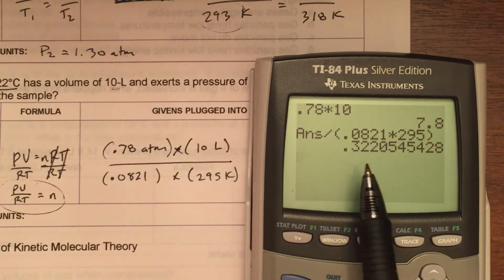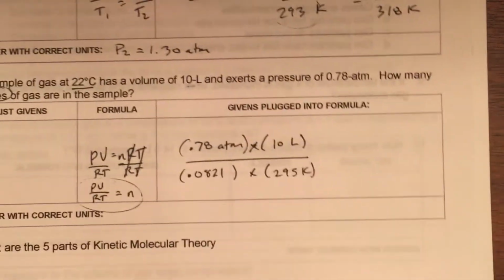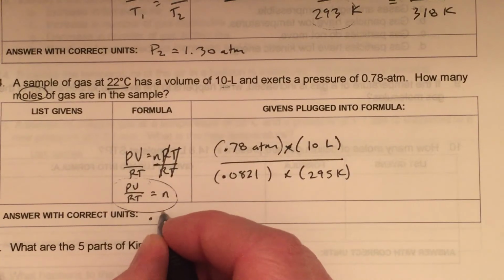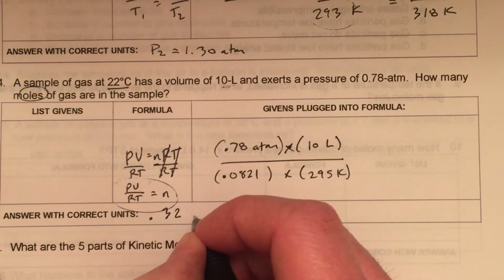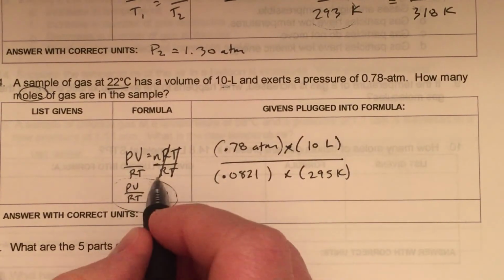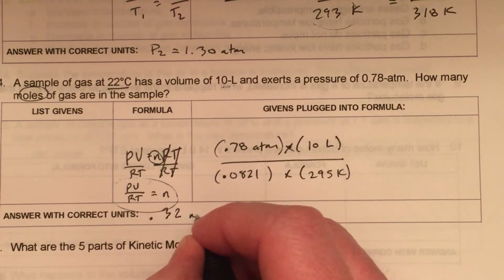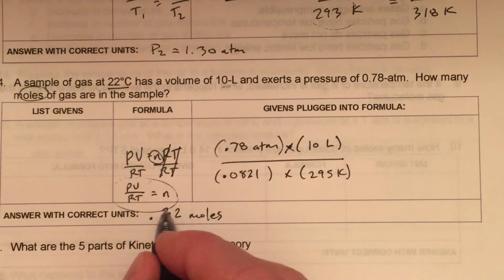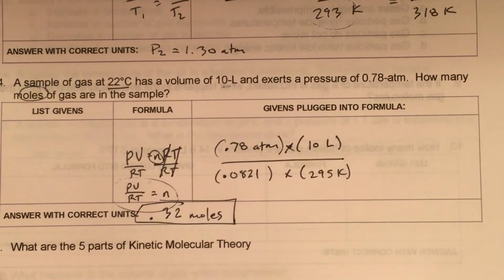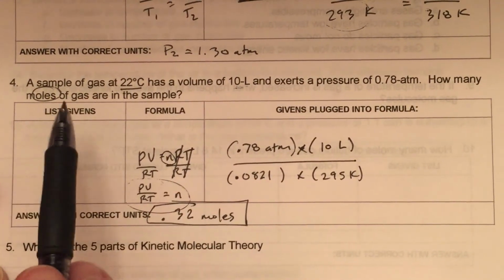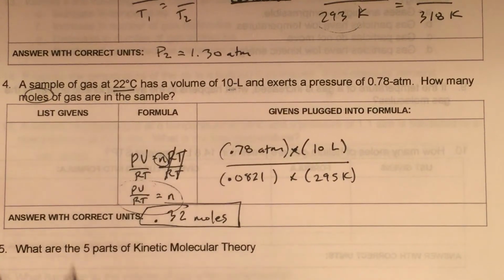I'm going to round that to 2 decimals. So my final answer should be 0.32, and n was what I was looking for. So n is the number of moles. So it's 0.32 moles should be my final answer. That's how many moles of gas are in this sample from the problem.